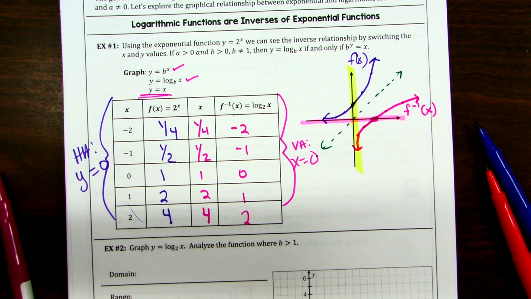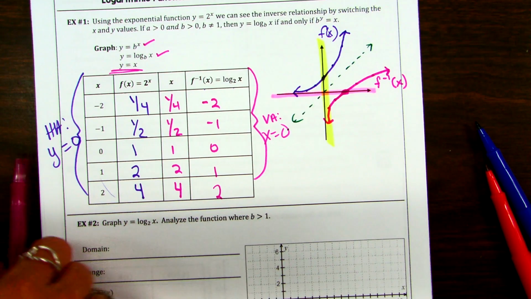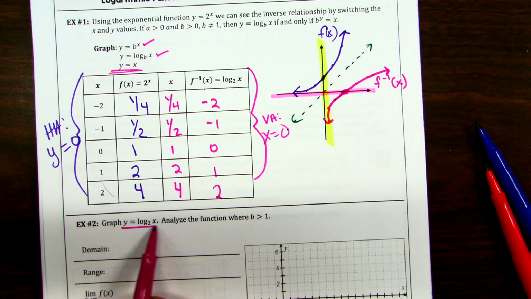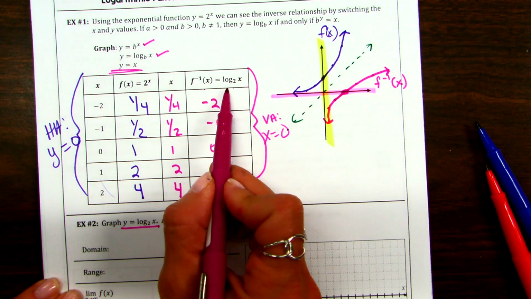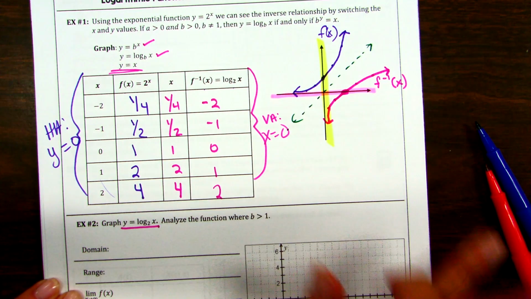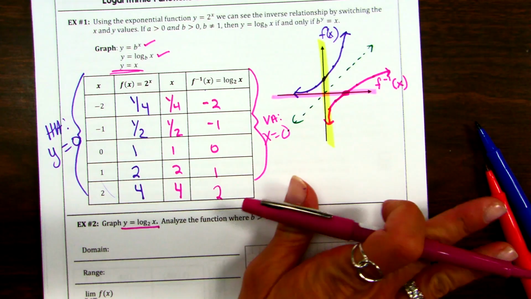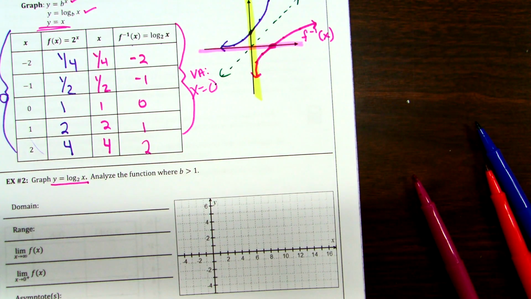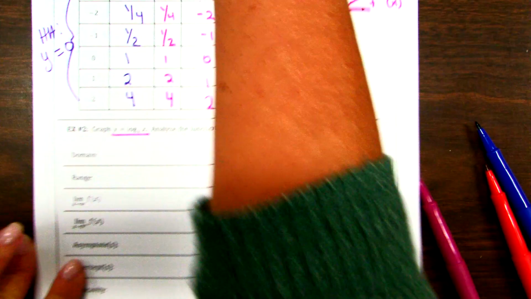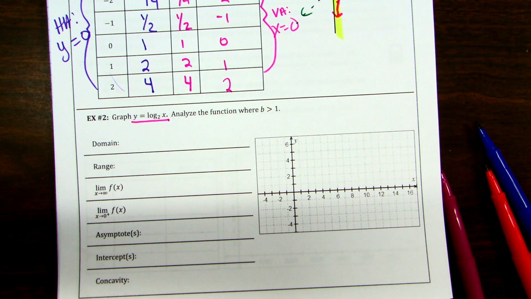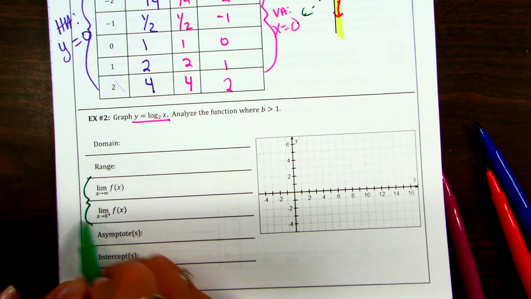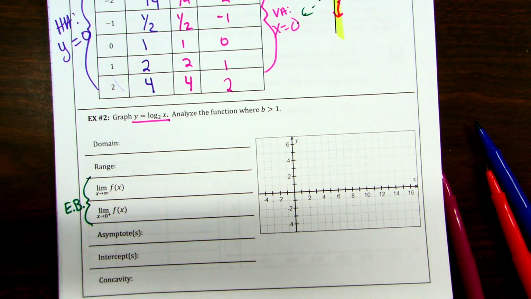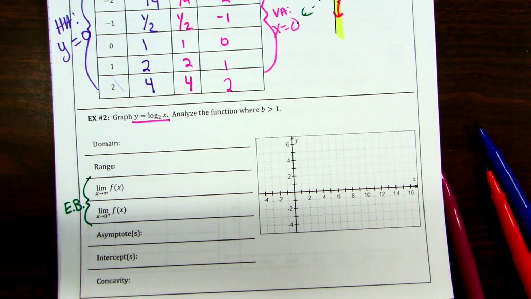All right. Now, in example 2, it tells us to graph y equals log base 2 of x. Well, that's what we just graphed right here. Okay, it's the same graph, but we're gonna do it a lot nicer and we're gonna dissect it. But we're gonna use our graphing calculator to do it this time. A couple things I want to say. Look ahead at what we're having to answer in this example. Domain, range. This is your end behavior, by the way. Limit functions, asymptote, intercept, concavity.